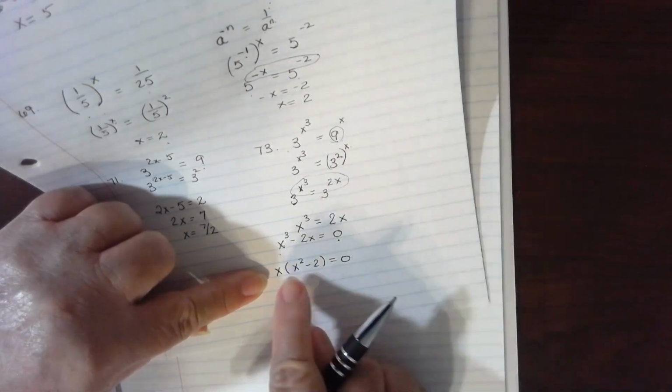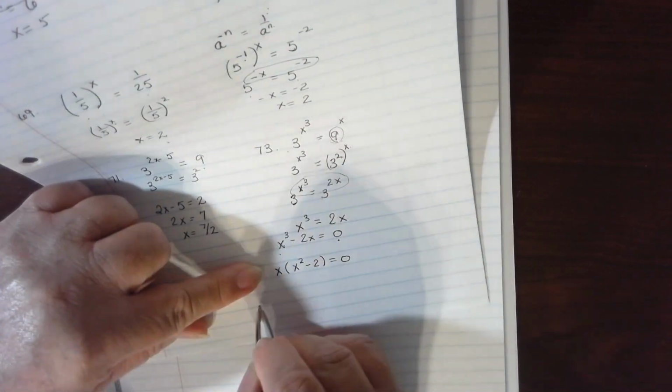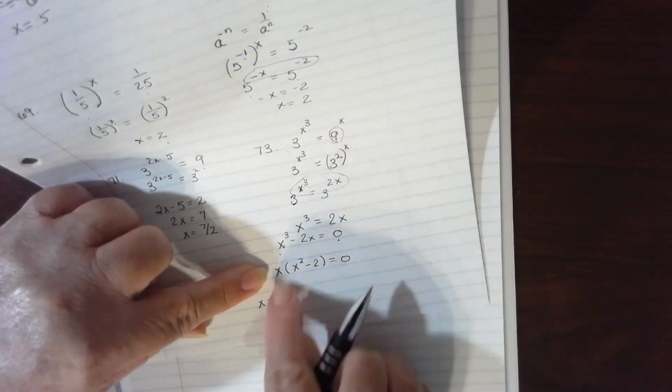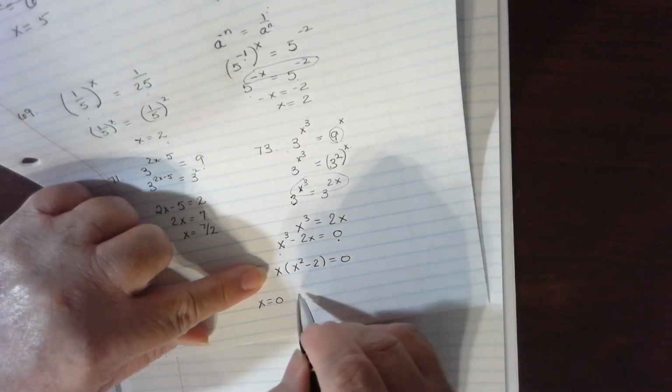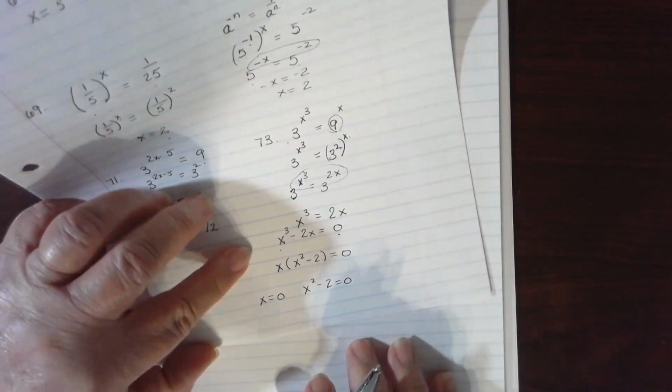And then use the zero product property that says set each factor equal to 0. So I make x equals 0, and I make x squared minus 2 equals 0.